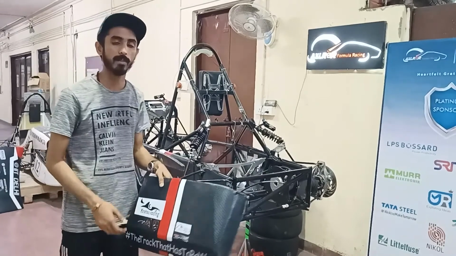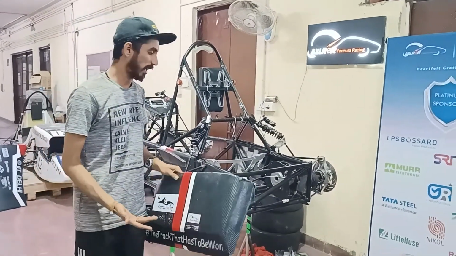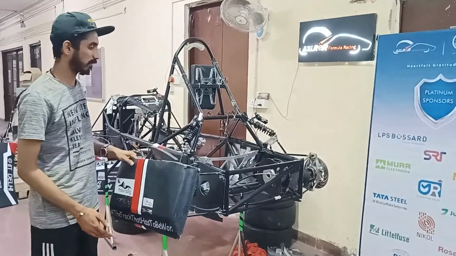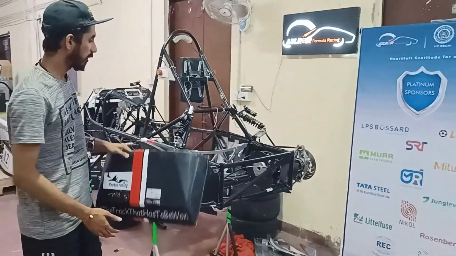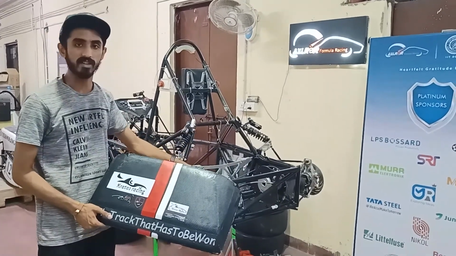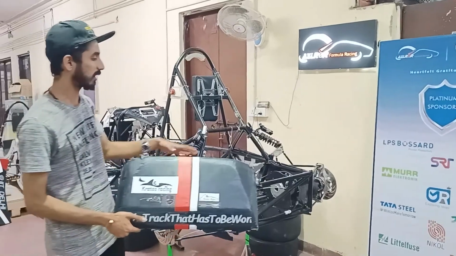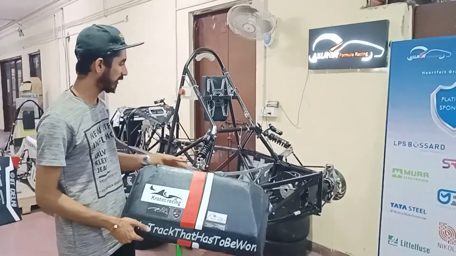These structures are made up of carbon fiber and glass fiber sandwiching a core. Basically this protects all the systems from rain, dust, and debris. This is what we use to cover the whole body of our chassis.